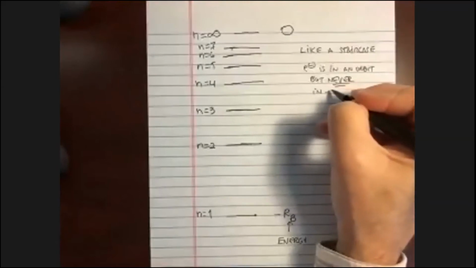So the electron can be on any one of these steps, but it's never in between. So the electron is in an orbit, but never in between.